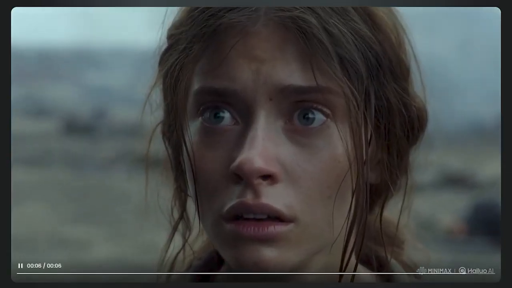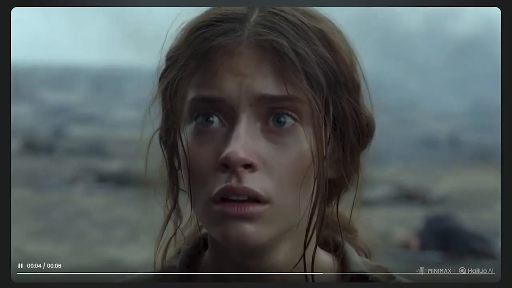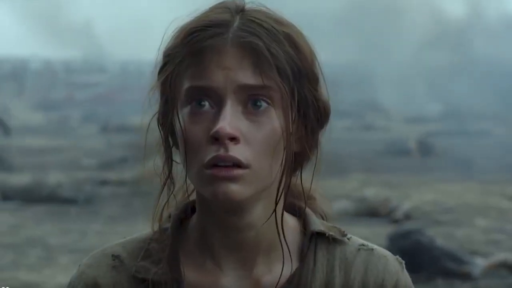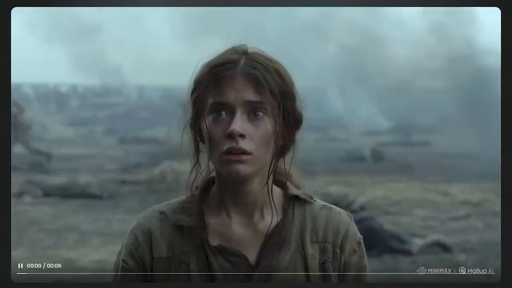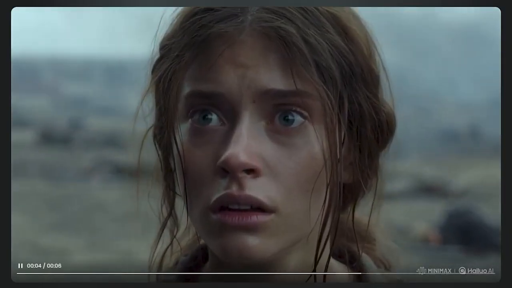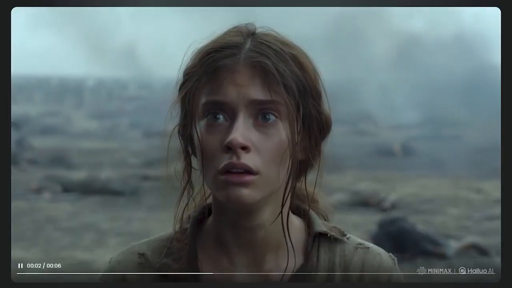Yes, the prompt was very simple, the camera movements are very simple, but the noticeable thing here is the skin texture. And if you look at the skin texture, you can see how detailed it is. And in comparison to the previous model, this is much better in terms of skin texture. And obviously it followed the prompt very accurately. We have the zoom in effect, we have the war field, so I don't have any complaints with this video.